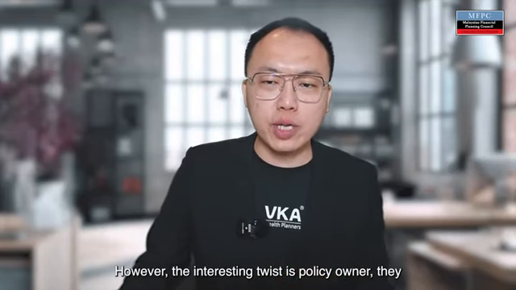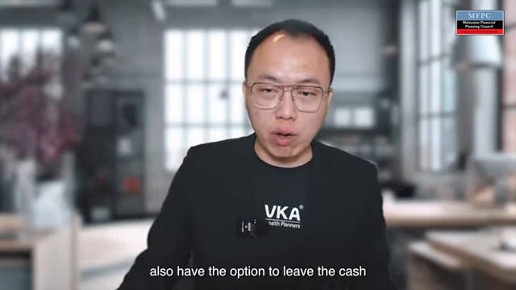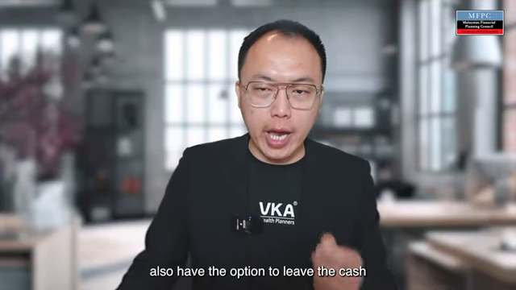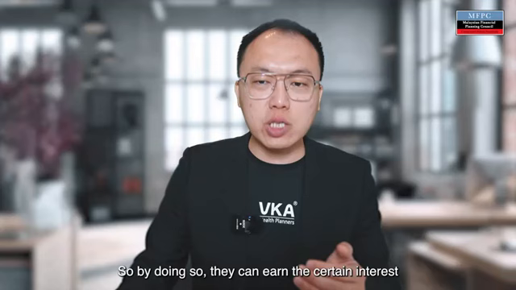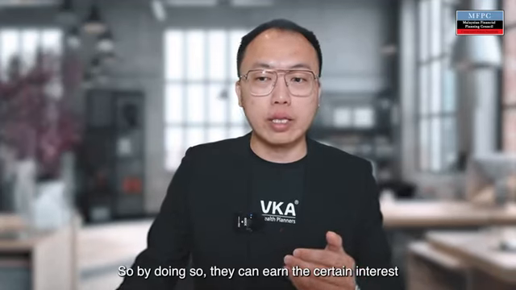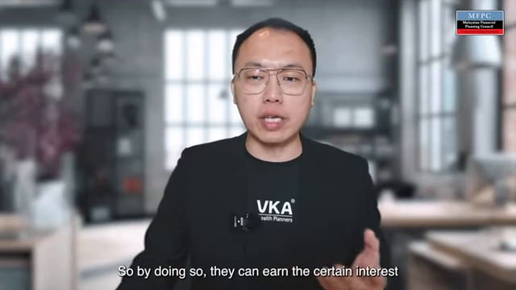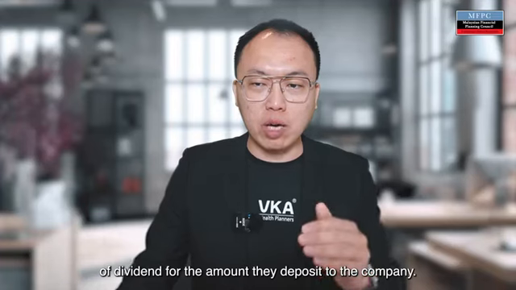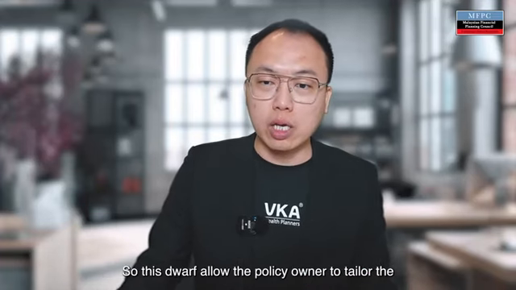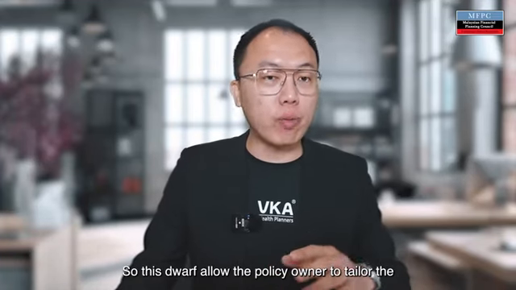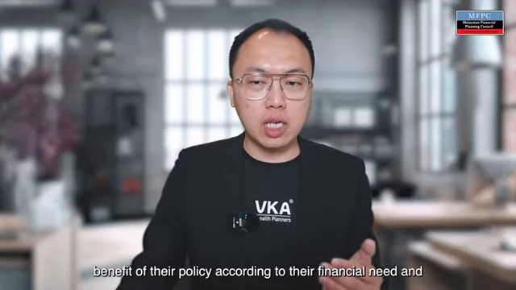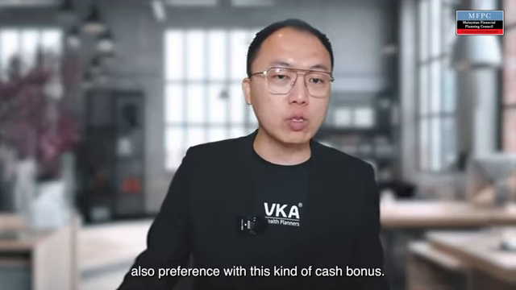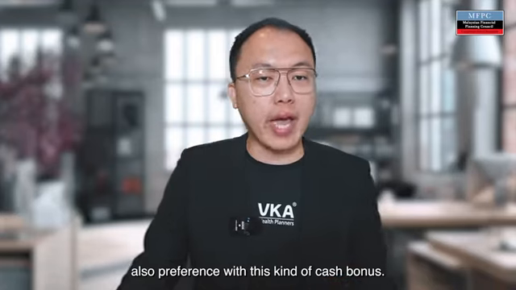However, the interesting twist is the policy owner also has the option to leave the cash bonus in the policy with the insurance company. By doing so, they can earn a certain rate of interest or dividend for the amount they deposit to the company. So this dual option allows the policy owner to tailor the benefit of their policy according to their financial need and also preference with this kind of cash bonus.